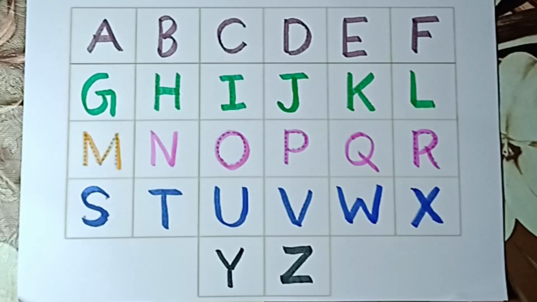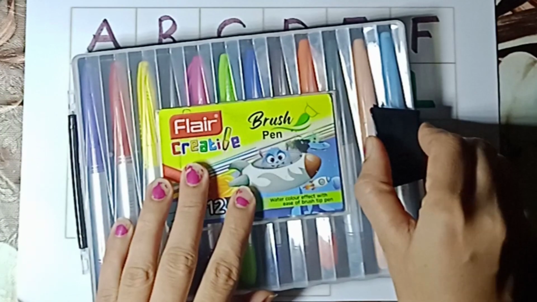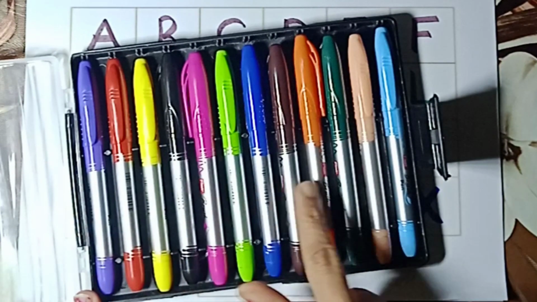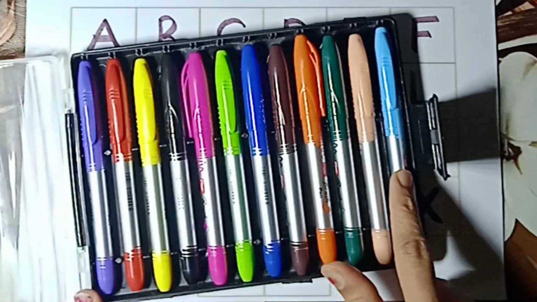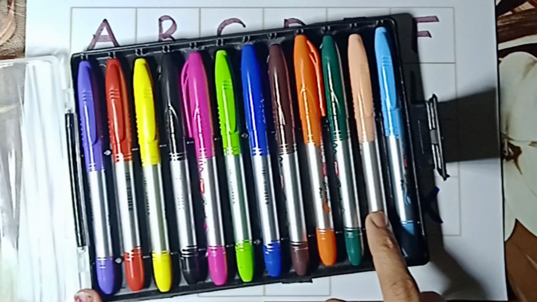So kids, today we are going to learn about colors first. Let's see what colors are there. There are 12 colors. Now, which color is this? It's a sky blue color. This one is peach color.